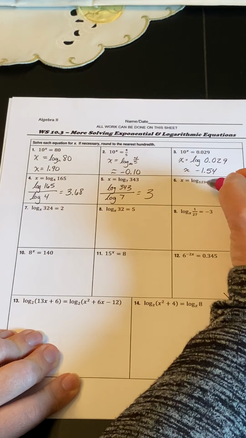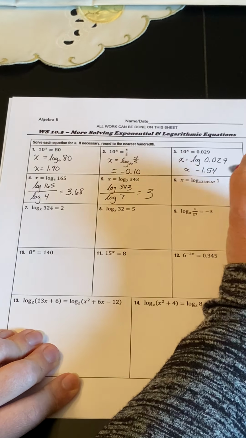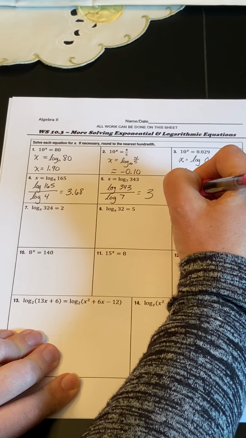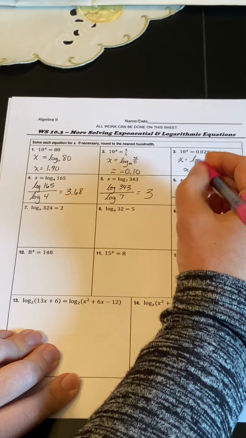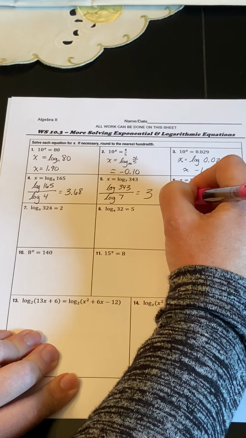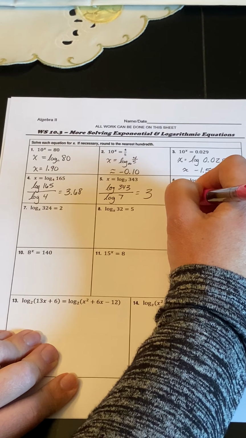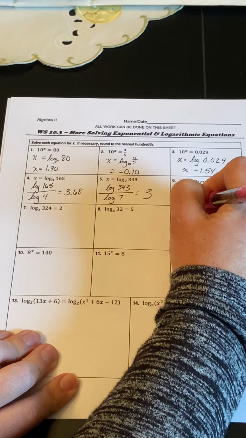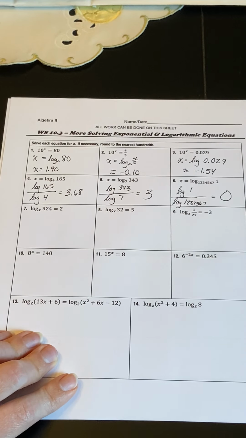For number 6, this is a mess, I agree, but thankfully you have a calculator. When you punch this into the calculator, because you have a log of 1, which hopefully everybody remembers what that equals, and dividing it by the log of 1234567, it's just a big long way to get the answer of 0.